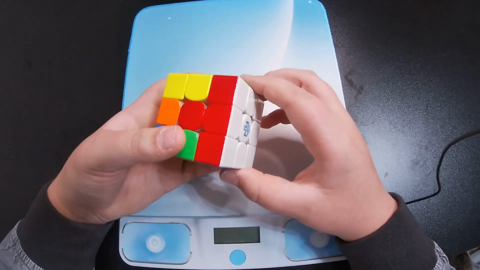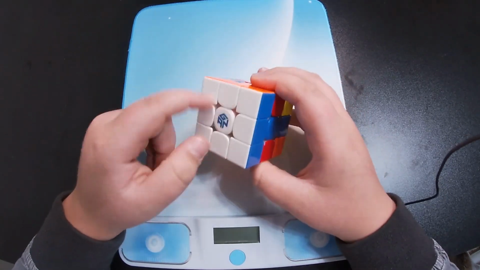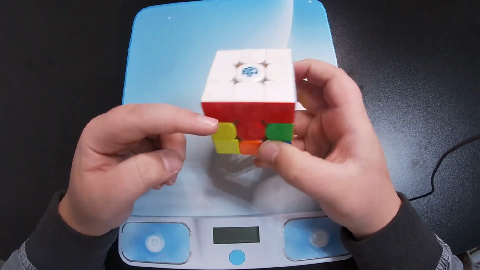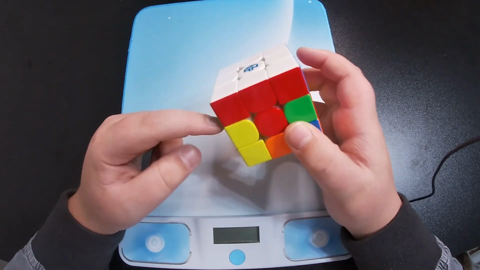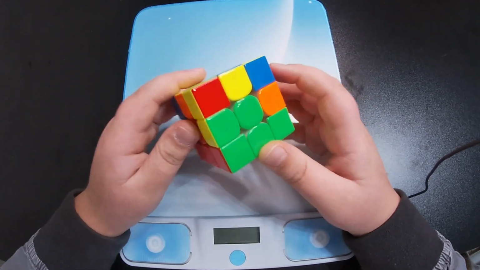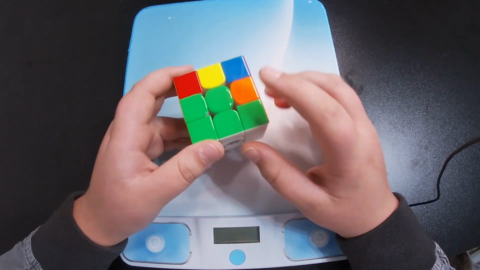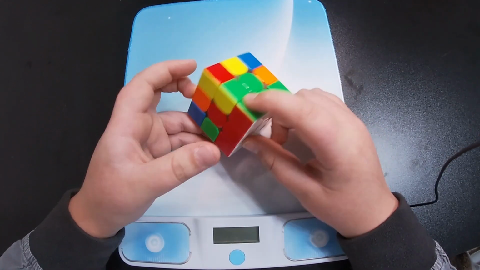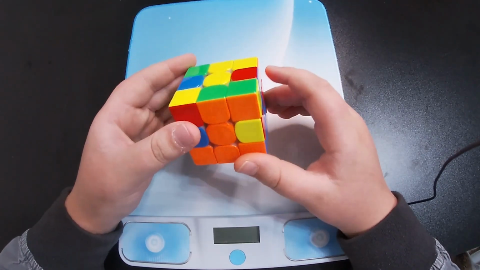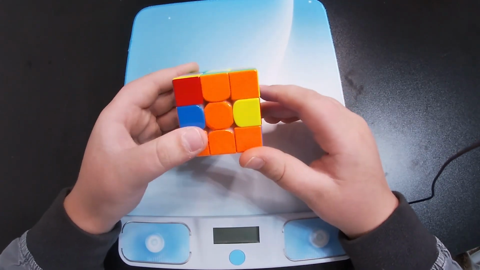Okay, so now you should have your first layer. So I have all the white and have a straight bar of the right colors around. So now you should pause the video so that you can do this without any help. So now we're going to move on to second layer.